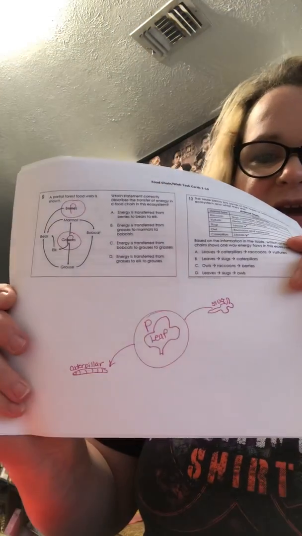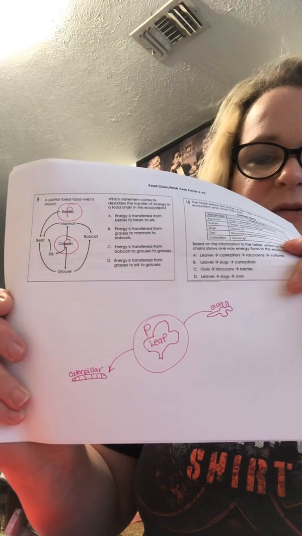Now I'm going to do a caterpillar on the other side. Okay, I'm going to label it. Okay. So I got my producers, I got my first consumers.